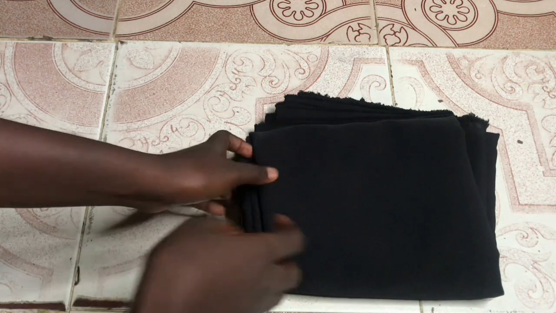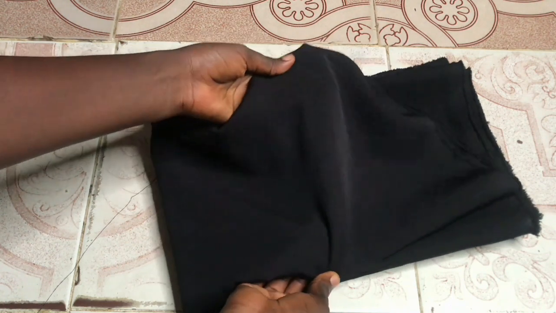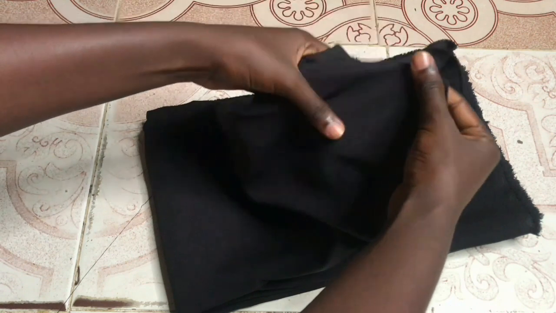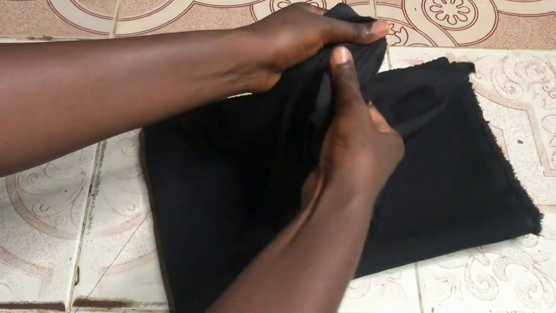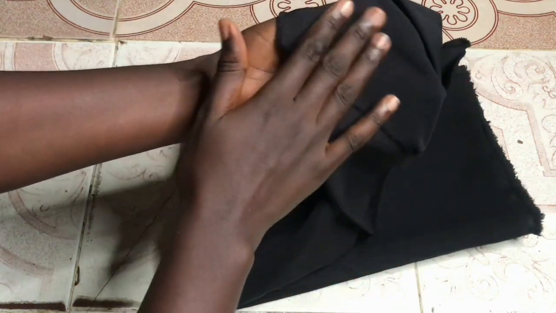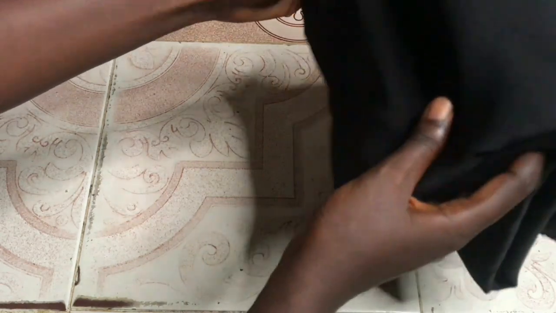So guys, this is the fabric I'll be working with. This is a crepe fabric, and what I like about it is this one doesn't stretch as much, because I want these pants to look sort of like English sewn pants. So this is what I like about it, and it looks very smooth. So this is what the fabric we're working with is looking like.